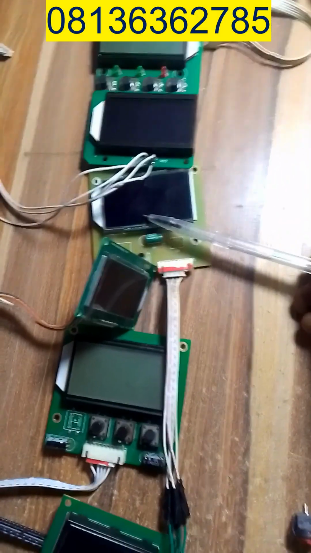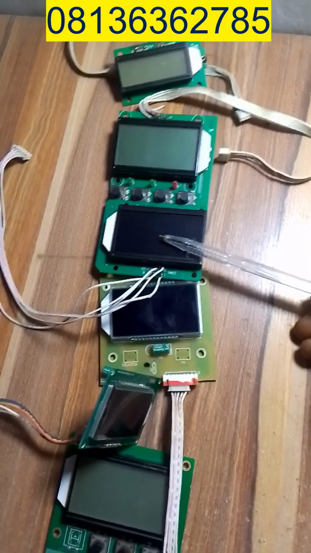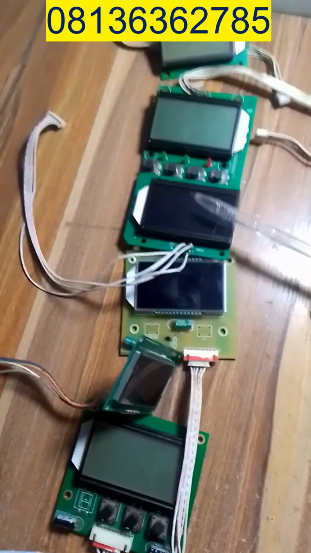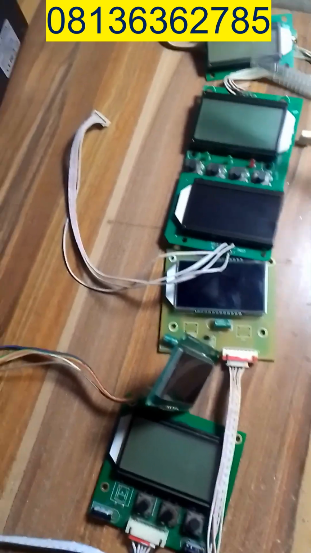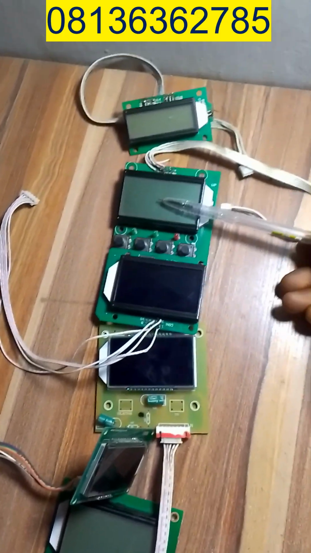Then this one is a Sunfit SS Power inverter. So I got this one from SS Power inverter. Then this one is from AliExpress. You can easily get this display from AliExpress. It's very common. Just go to AliExpress, you find this display there. Then this one is for Sunfit hybrid inverter, and this one is for Mercury inverter.